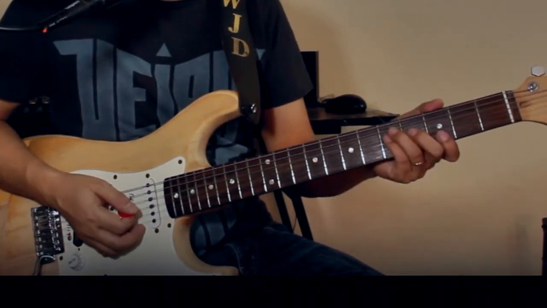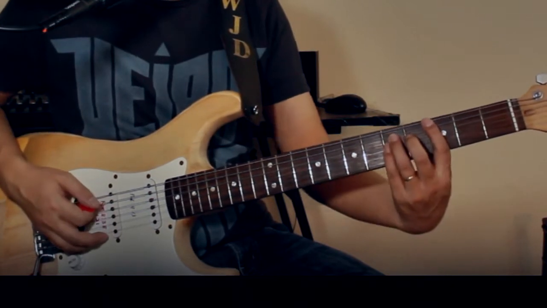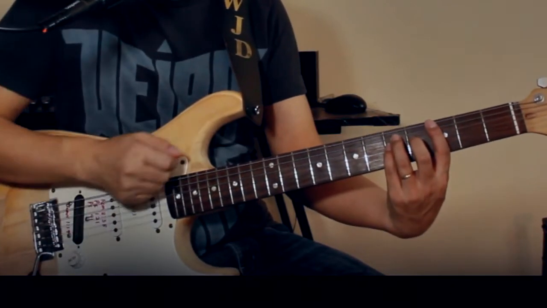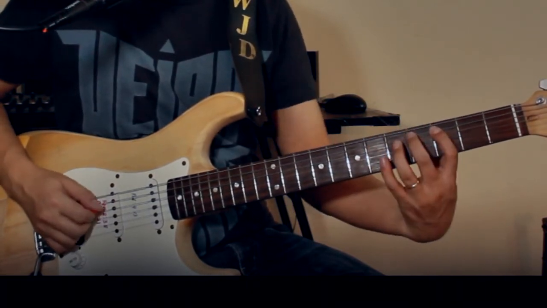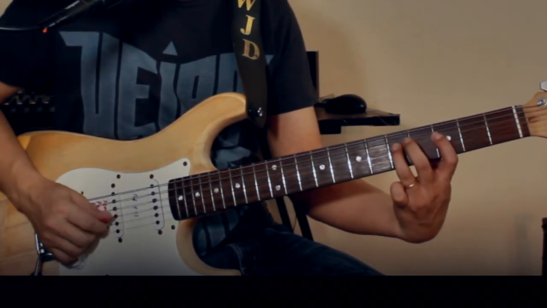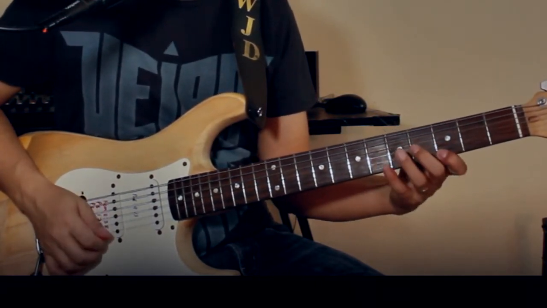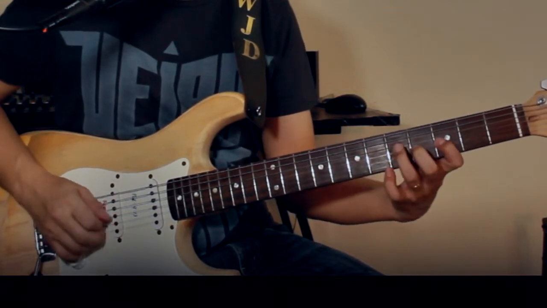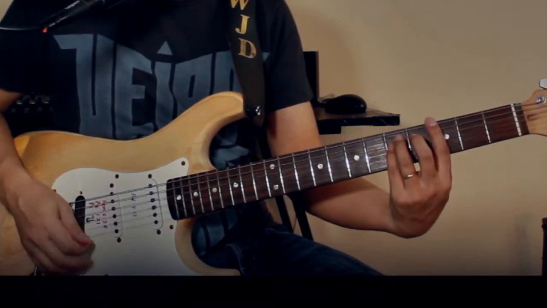Alright, so this riff is actually developed from the blues scale, which is the G blues scale. So let me play for you the G blues scale, the sixth shape of the E blues scale. This one. Second octave. Alright, so that was the G blues scale.